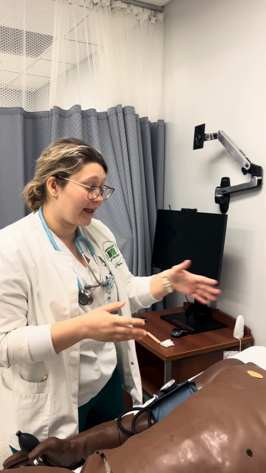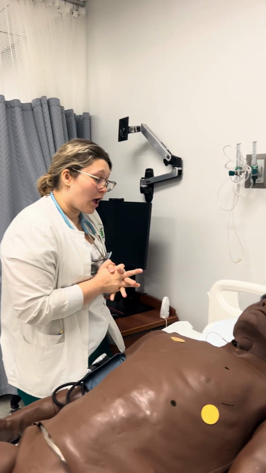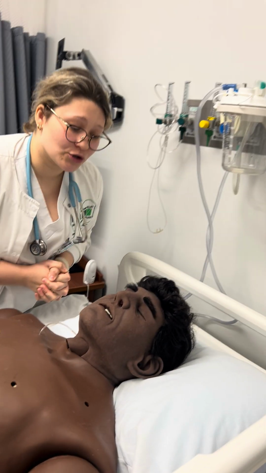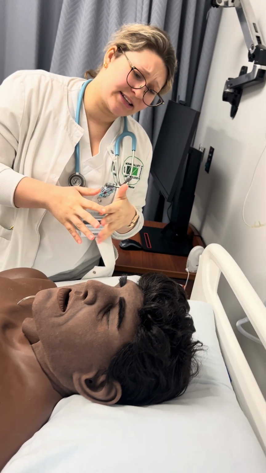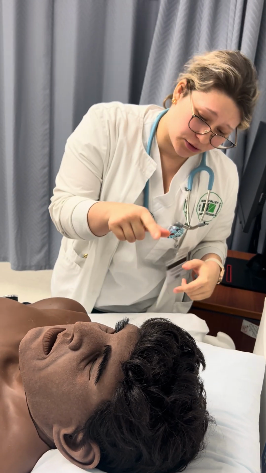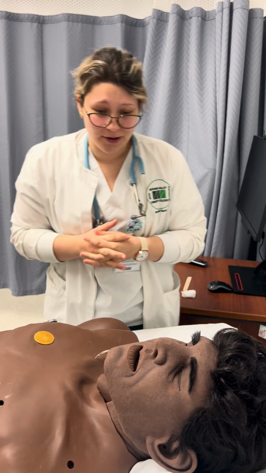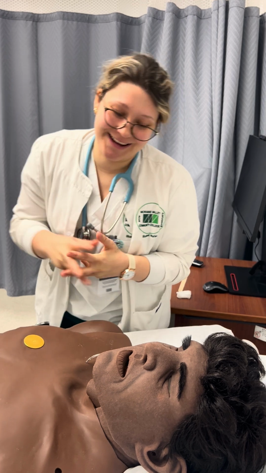I'm gonna inspect the head. I'm gonna look to see if the head is symmetrical on both sides. I don't see any indentations or protrusions. I don't see any little critters running around, so I wouldn't touch that. Anyway, I'm gonna look at the face.